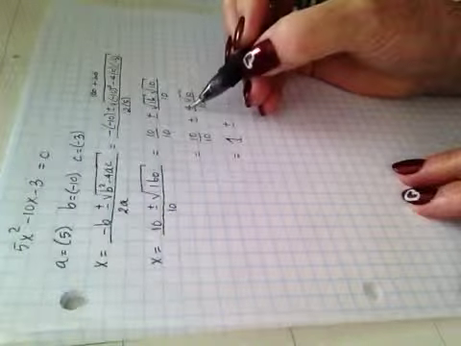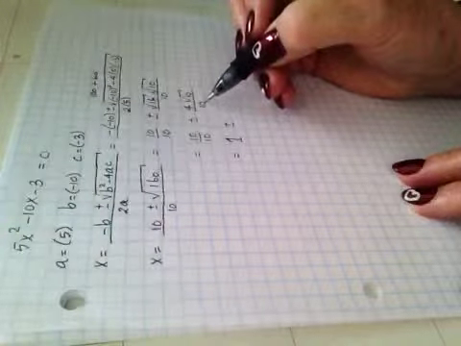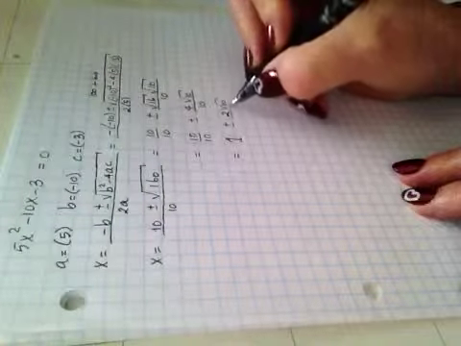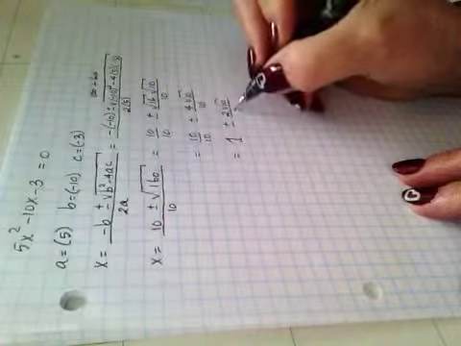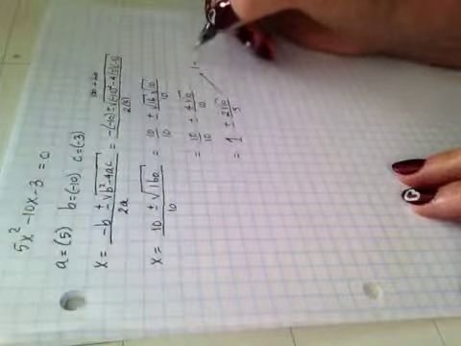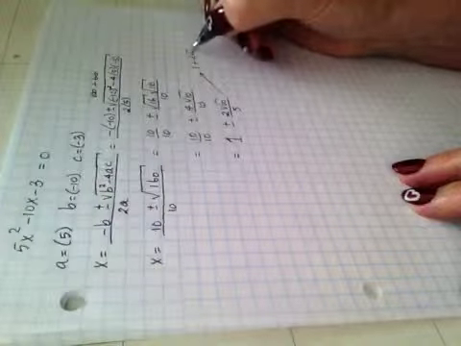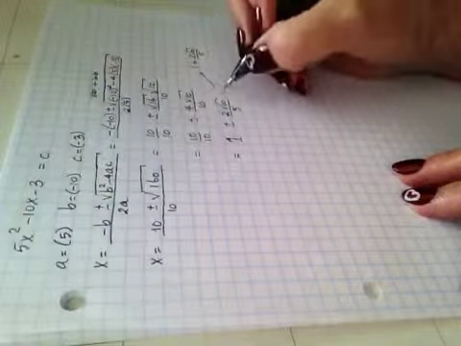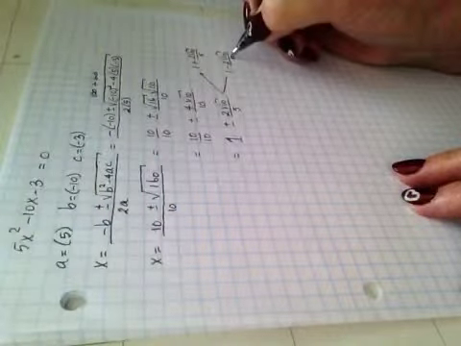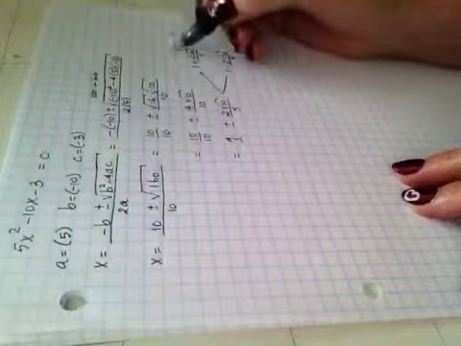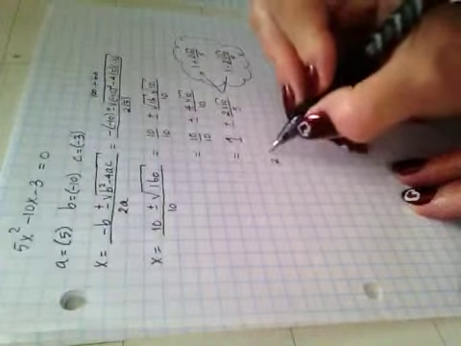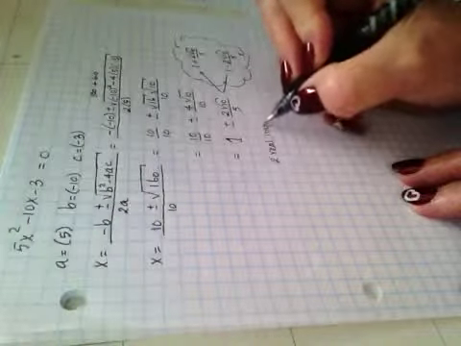Plus or minus, I can have two even numbers. I can divide even numbers by 2. I get 2 square root of 10. 10 divided by 2 is 5. So my two solutions are 1 plus 2 square root of 10 divided by 5, 1 minus 2 square root of 10 divided by 5. And these are my two irrational solutions. Two real irrational solutions.